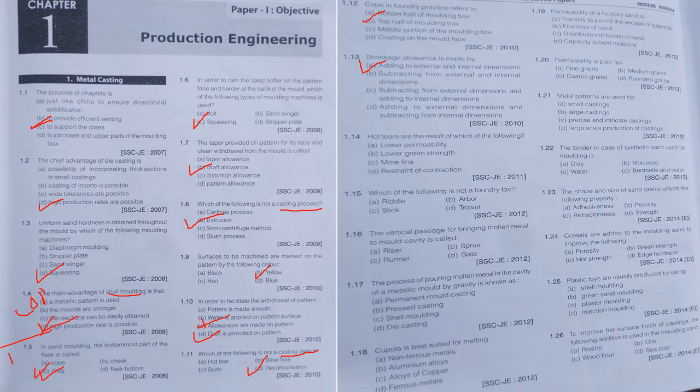Hot tears are the result of which of the following? Hot tears are the result of restraint of the contractions.